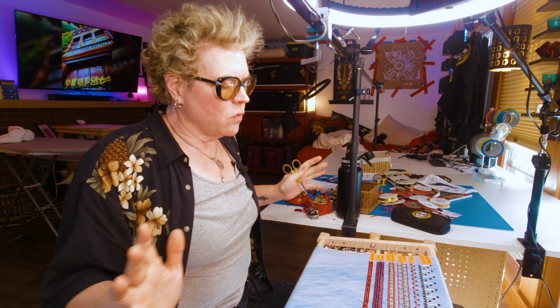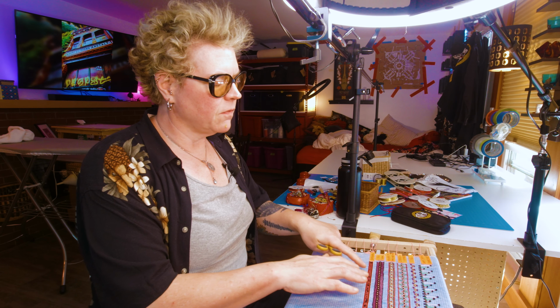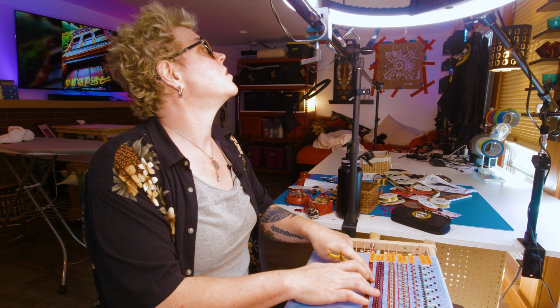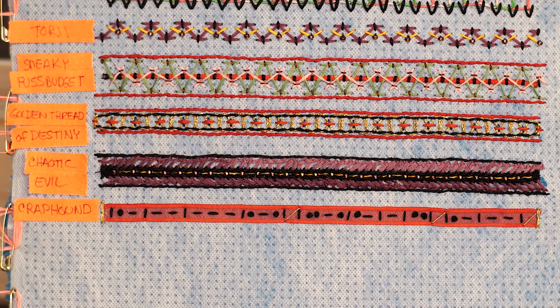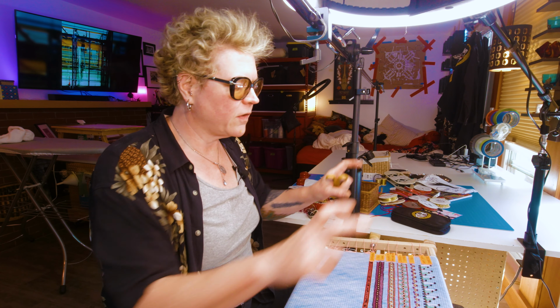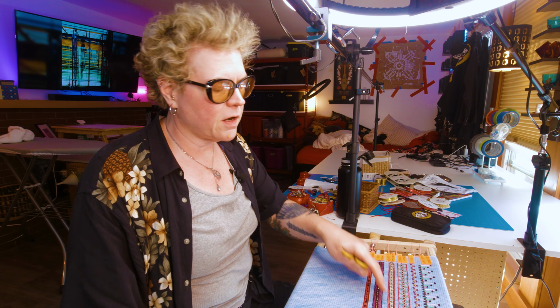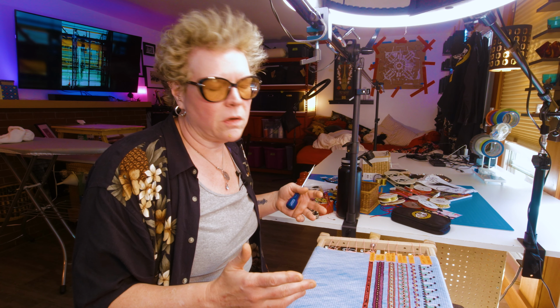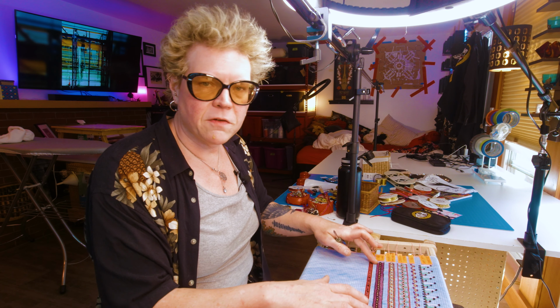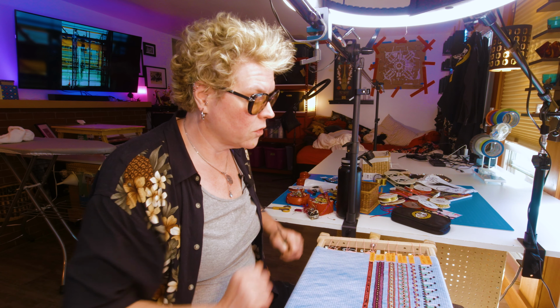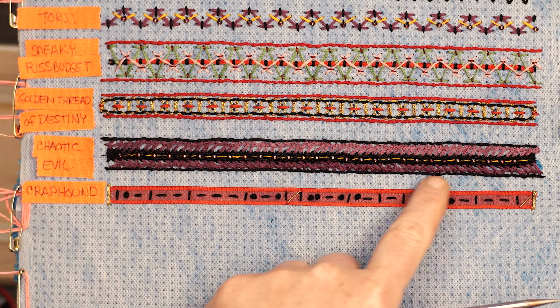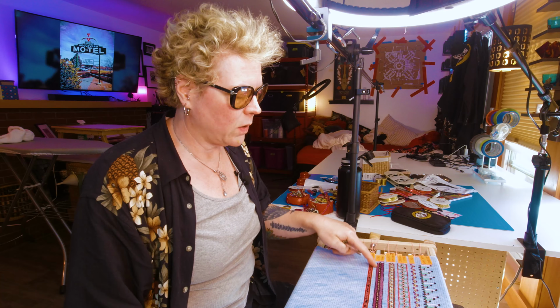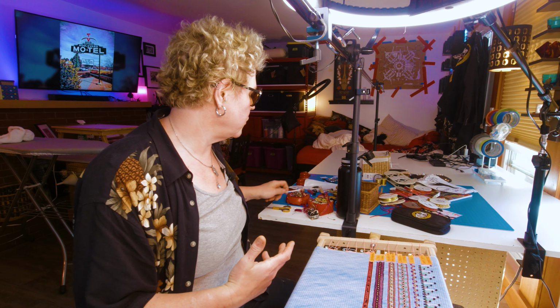So what I wanted to do was talk through the development of this stitch pattern right here, which I have titled Chaotic Evil. There's a couple design channels, and I had originally thought I was going to put Tori into both the design channels. And for various reasons, I decided I didn't like that solution. So I thought I'm going to come up with a different one that will coordinate with Tori and look good with Tori. On the piece, I've already laid in some stem stitch channels. So I was trying to be mindful of the fact that those already exist.